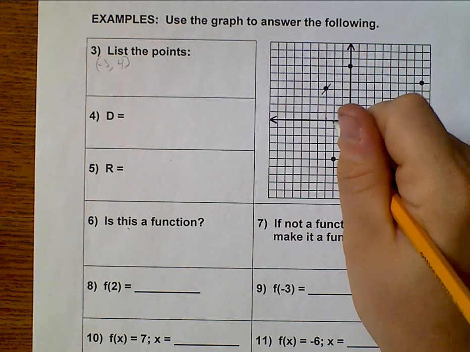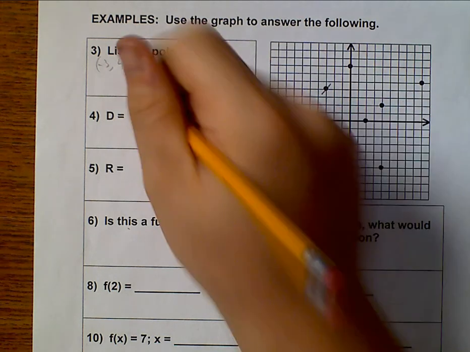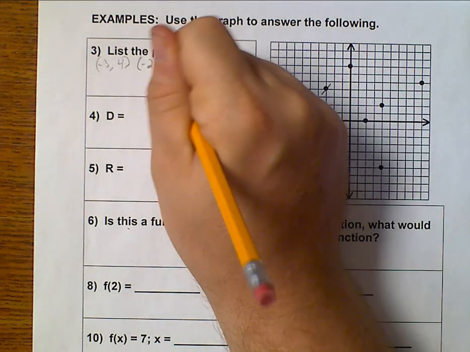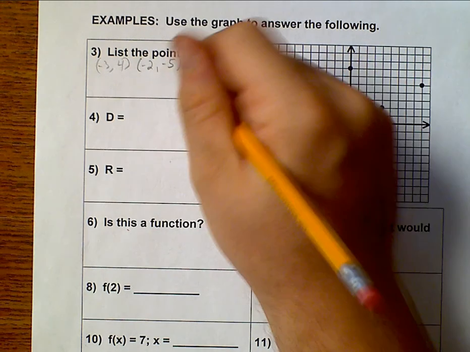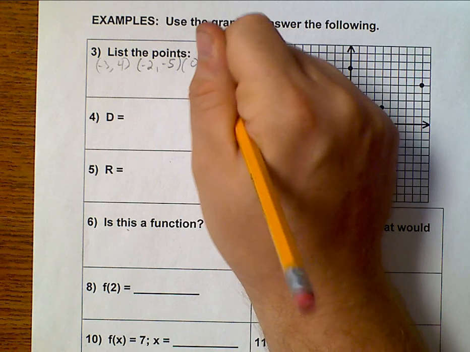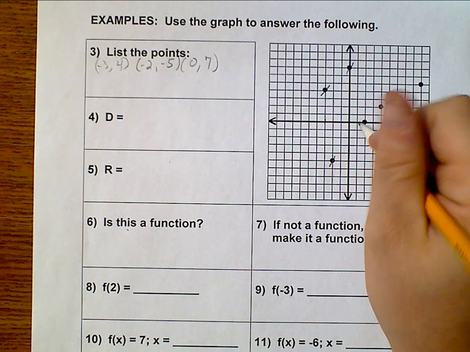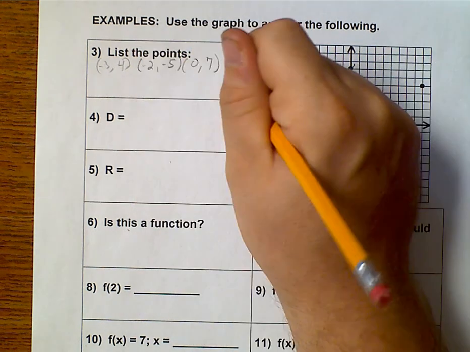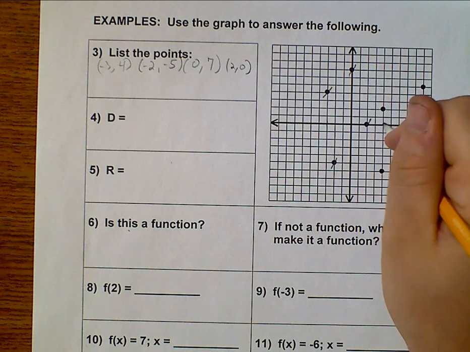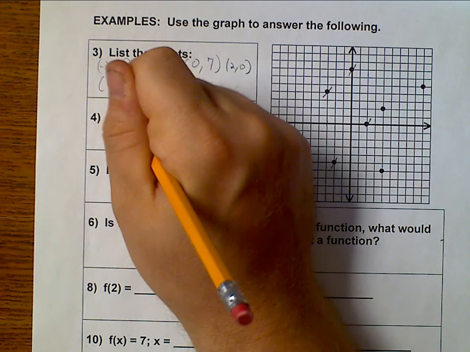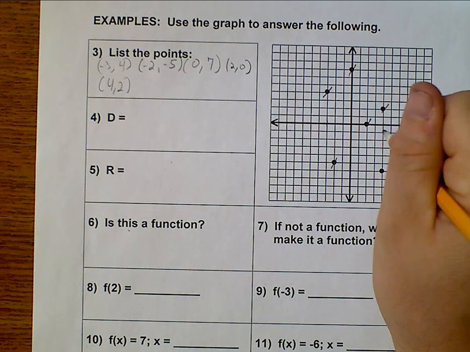Negative 2, 1, 2, 3, 4, negative 5. 0, 7. 2, 0. 2, 3, 4, 2. 4, 1, 2, 3, 4, 5, 6.